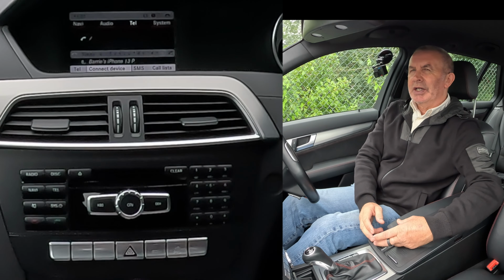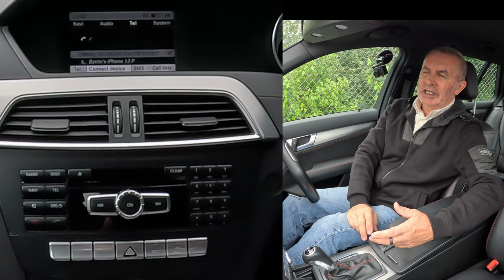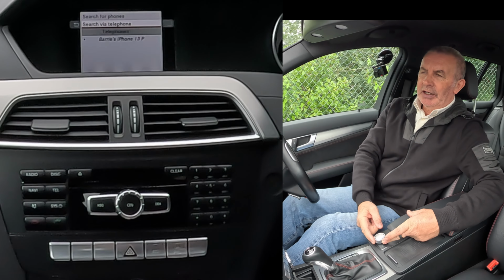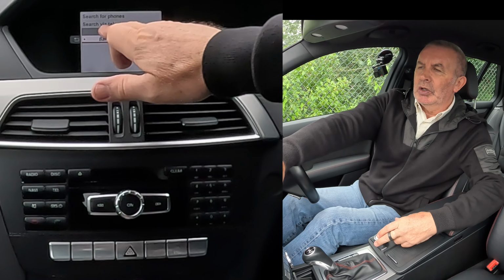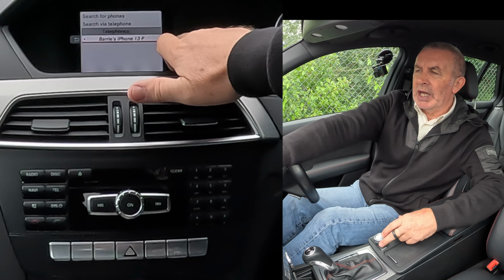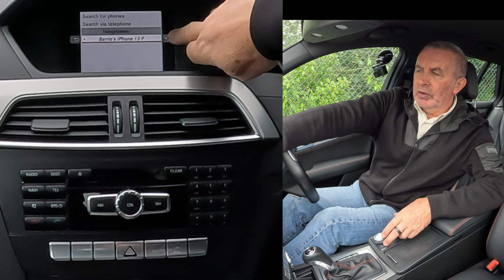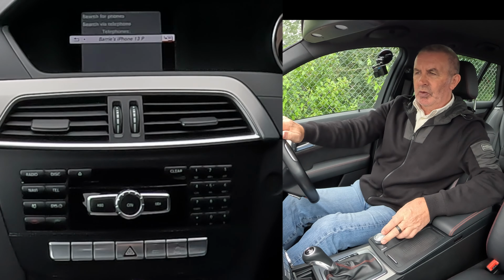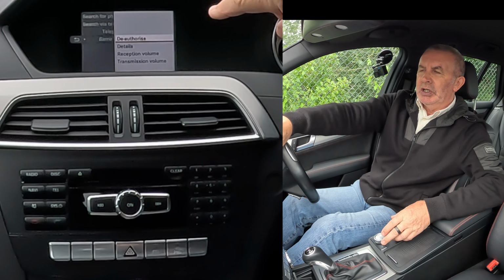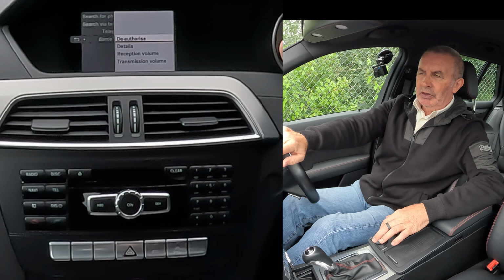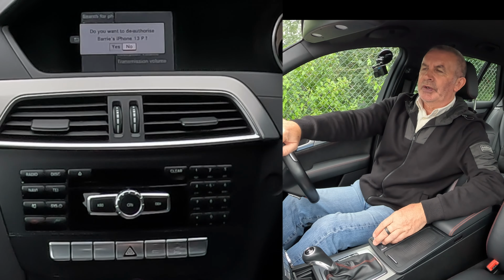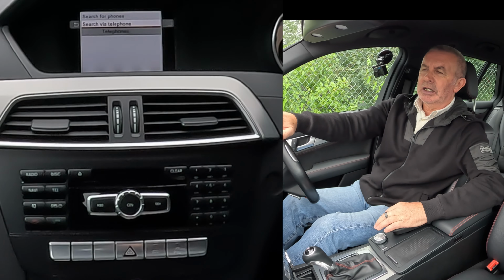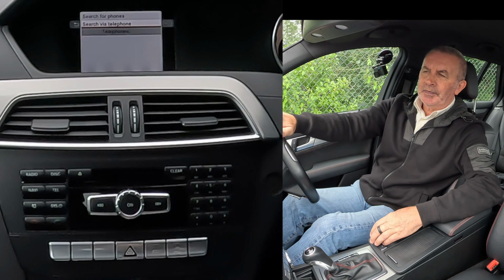You've got connect device. You don't want to connect to a device, but if you click on connect device and then select the device you want, you'll see that there's another menu there. So the little graphic comes up there, and we knock that to the side like so, click on it, deauthorize, that's what we want to do, deauthorize. Do you want to deauthorize Barry's iPhone 13? Select yes, click yes, that's it, it's gone. That's how you do it.